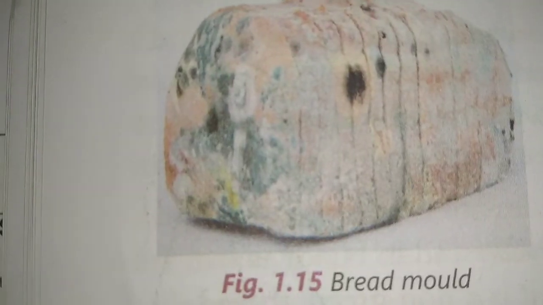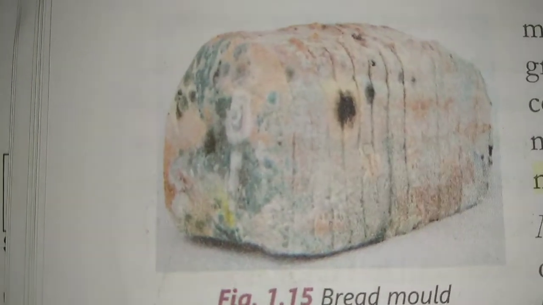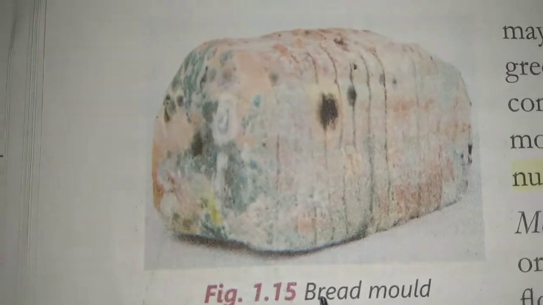So here is the picture of bread mold and you can see it by doing an activity. The aim of the activity is to study the growth of bread mold. Now what is the material required? Material required are a slice of bread, a cardboard box, water, plate and a magnifying glass.